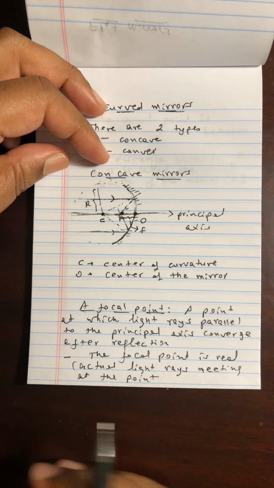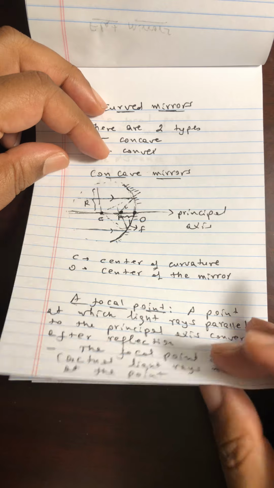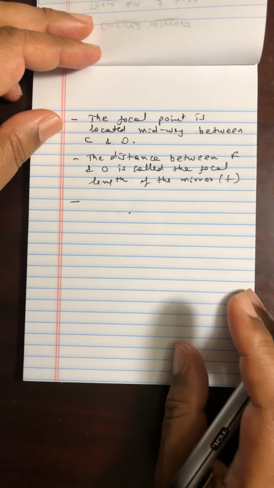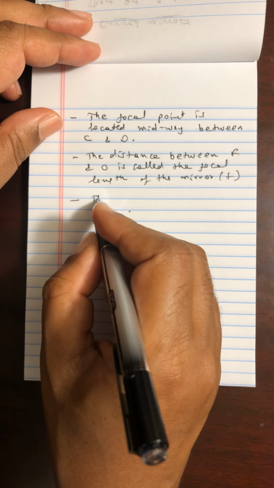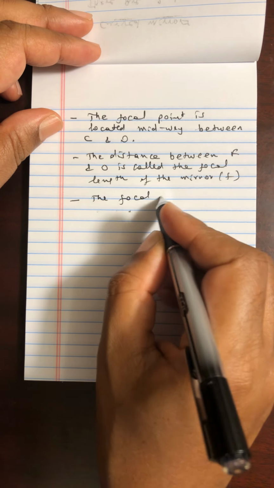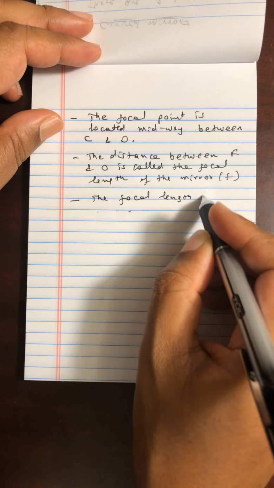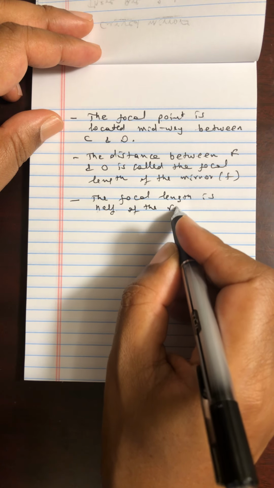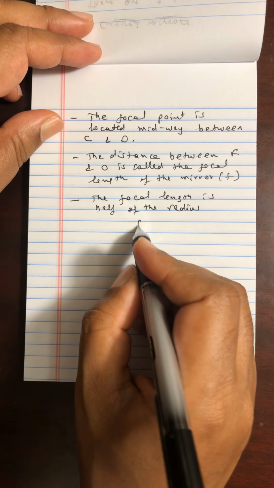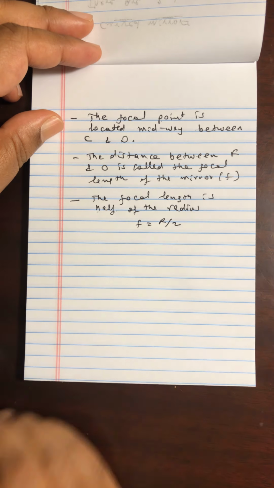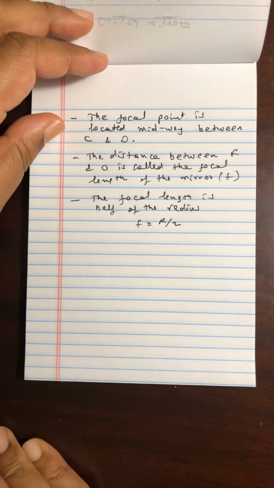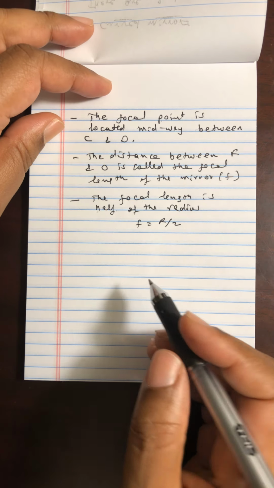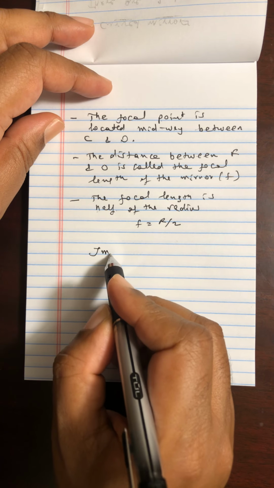So it follows that the focal length is half of the radius. The focal length is half of the radius, so f equals R divided by 2. All right, so next we're going to look at image construction. We're going to look at how to construct images.